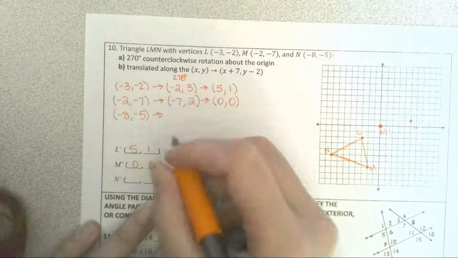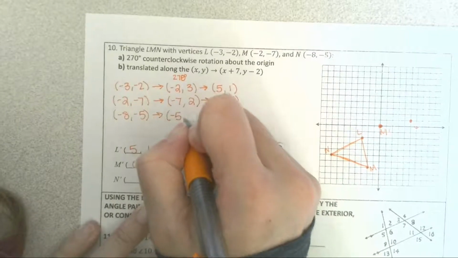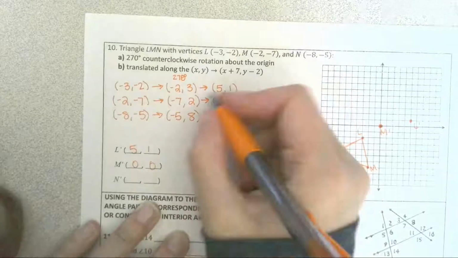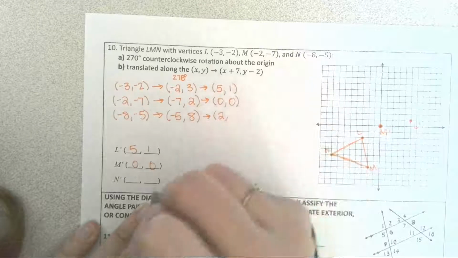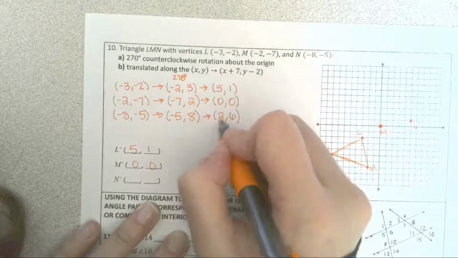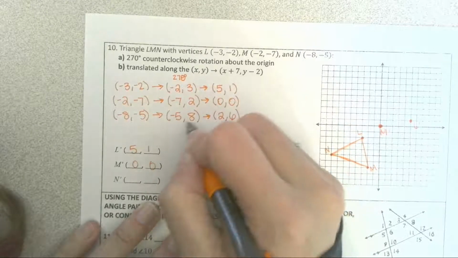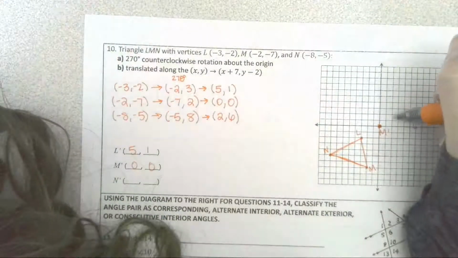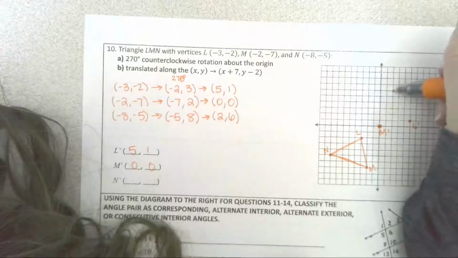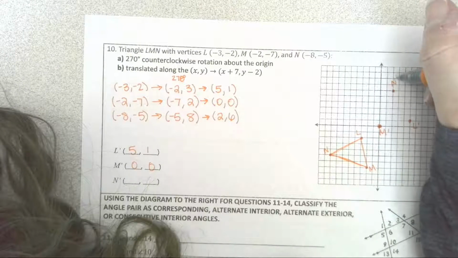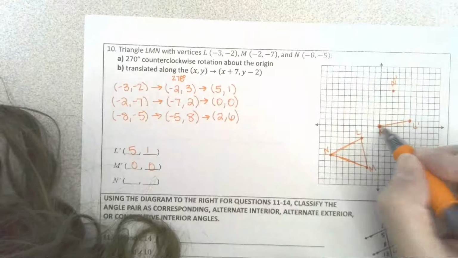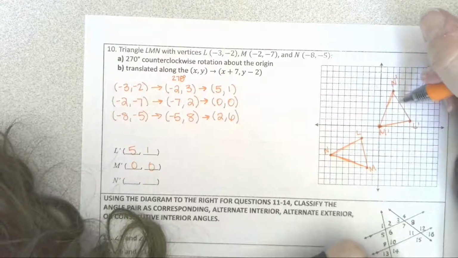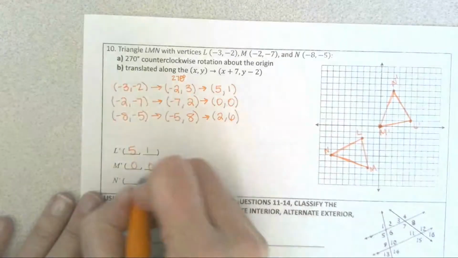So for N, -5 comes first, 8 comes second and is positive. Then I'm going to add 7 to X to get 2, subtract 2 from 8 to get 6. So 2, 6, and here is N prime. And there is my final shape, N prime at 2, 6.